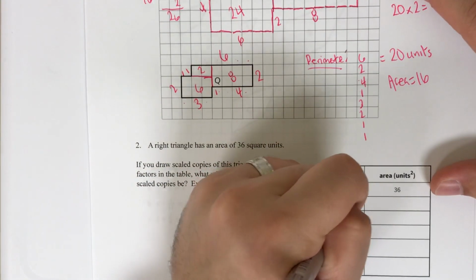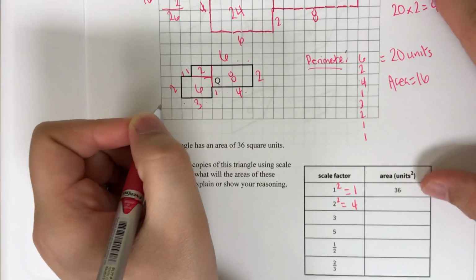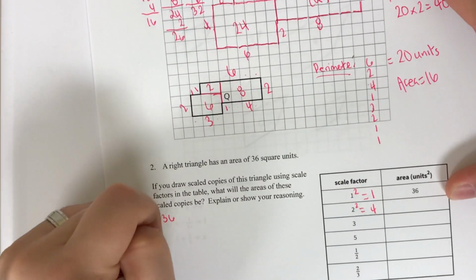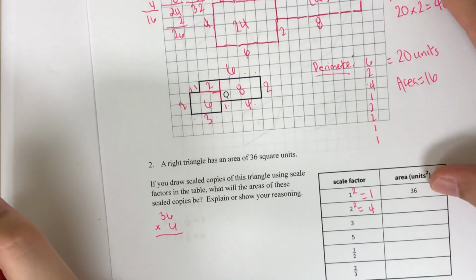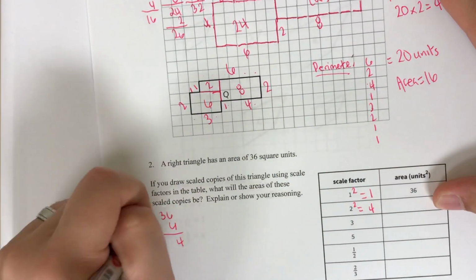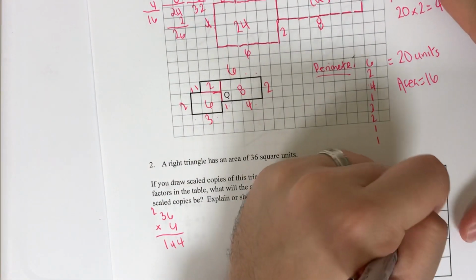Now we're going to square this. This is 4. We're going to take 36 and multiply it by 4. So 36 times 4. This is how we're going to find the new area. If this is our original area, we multiply it by 4 if this is our scale factor. So this is 144.